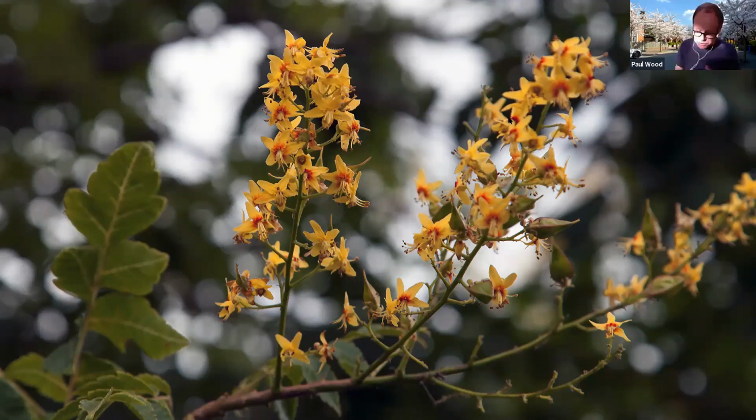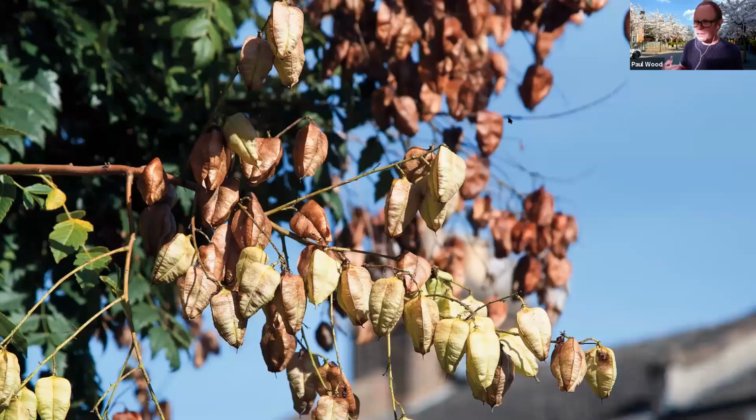And the next one coming up are the seed pods. The seed pods appear in the autumn and they go through these sort of brown orange colors, and they can persist on the trees for several months. So in January, February, they're still there. They've pretty much disappeared by March. So this is a tree which I like to think is a tree for all seasons. It has spring interest with the leaves, summer interest with the flowers, autumn and winter interest with the seeds.